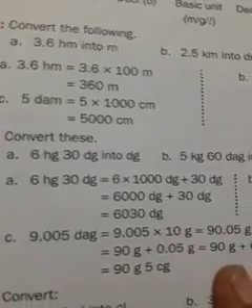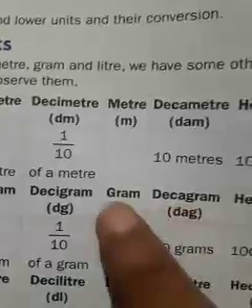6 hectagram into decigram. Hectagram is here and decigram is here. So how many times? 1, 2, 3, it should be multiplied by 1000.